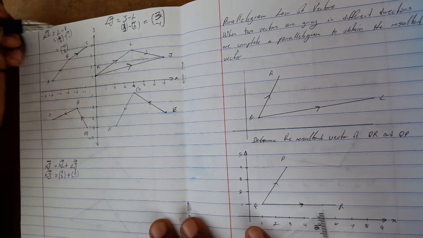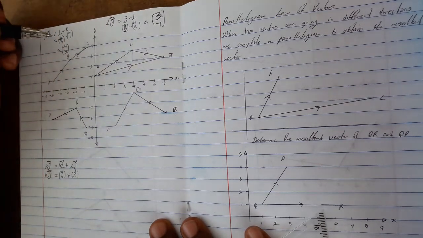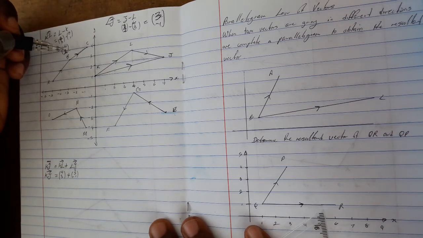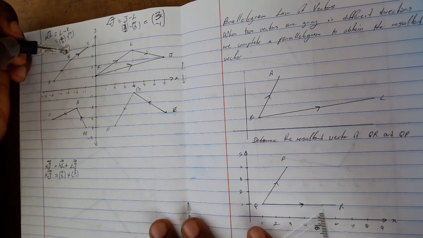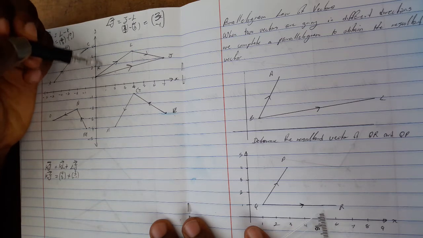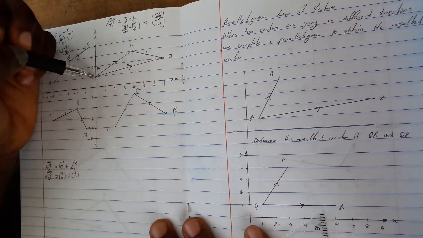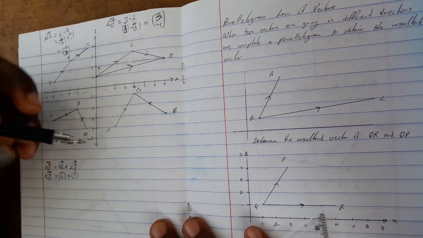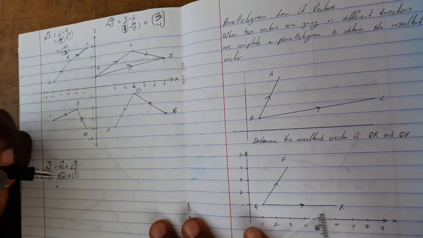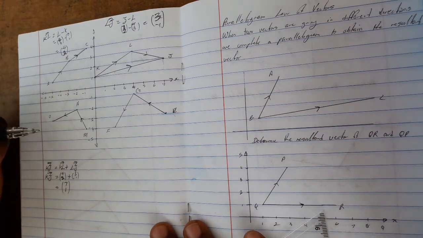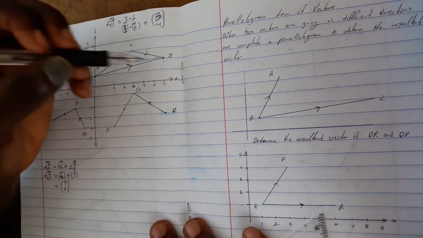KL is not 3, it is 2. I made a mistake, I put a 3 there. The reason I noticed is because I observed that this is 2 and not 3, and the y value of the answer should be 1. So 4 plus 3 is 7 and 2 minus 1 is 1. This value here is 1.